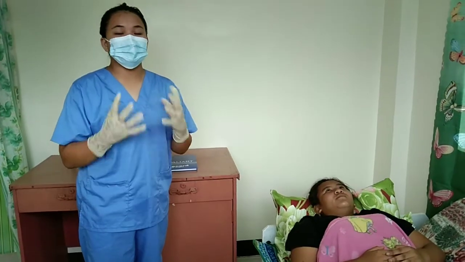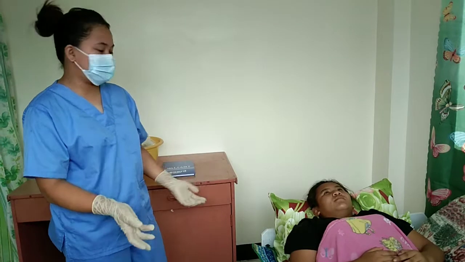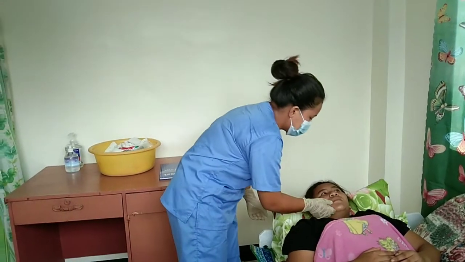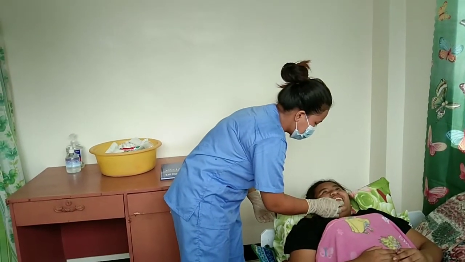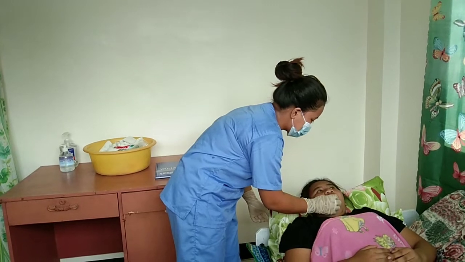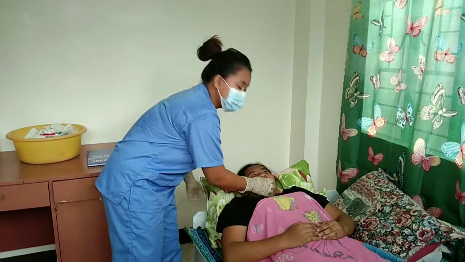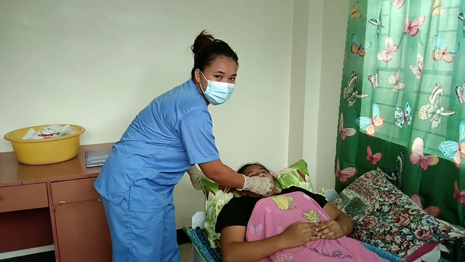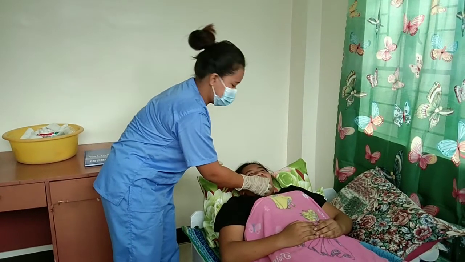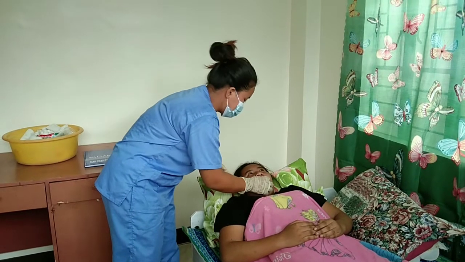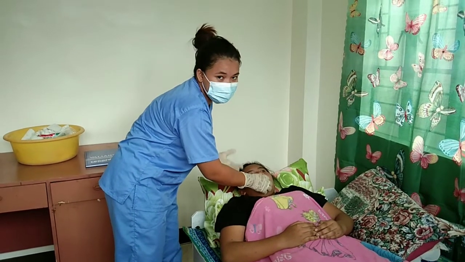Next is to instruct the patient not to bite down and inspect the lips, the teeth, the buccal mucosa, gums, and tongue. And the next step is to identify common oral problems, like mouth sores, in our patient.